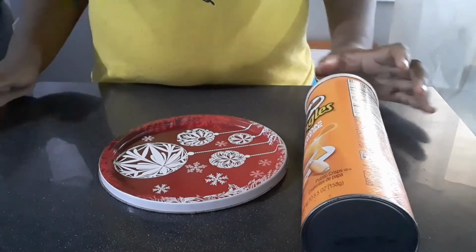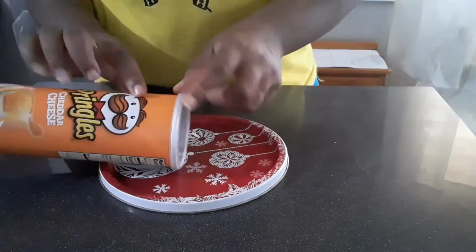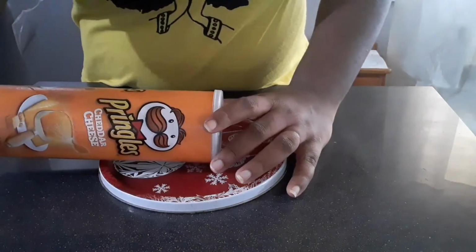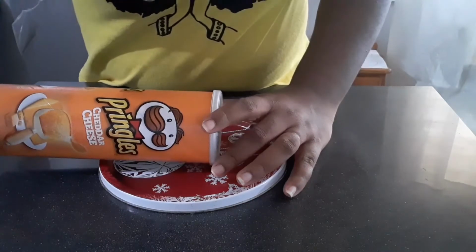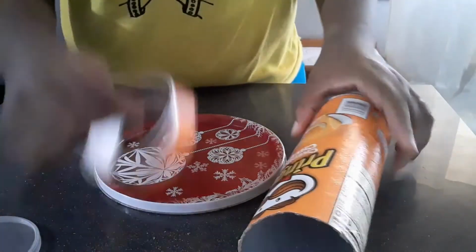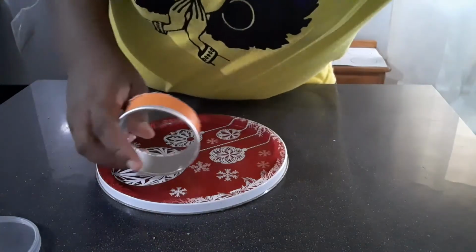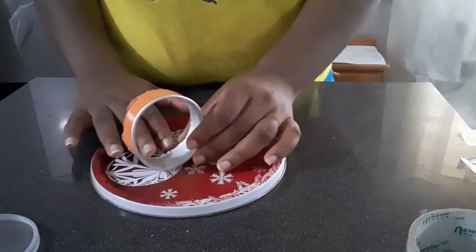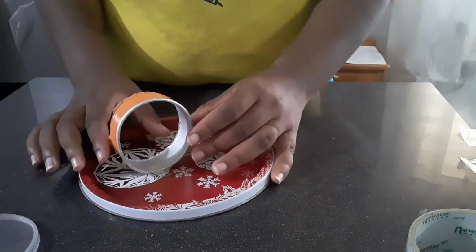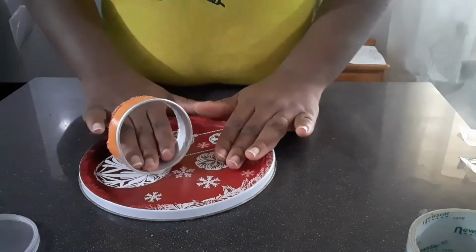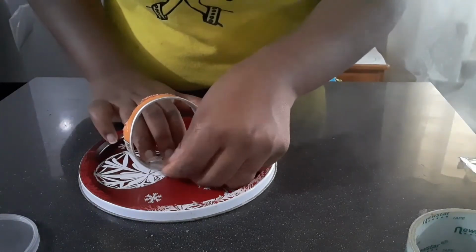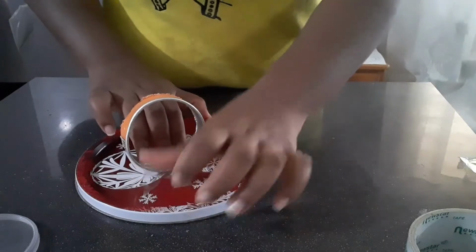Now the first thing I'm going to do is cut a piece of my Pringles tin, probably about an inch. So I'm going to do that and come back. Alright, so there we have our tube that we're using for the tomb. Now I'm going to figure out where I want the entrance of my tomb to be. So I'm going to stick this down to my cover here with some tape.